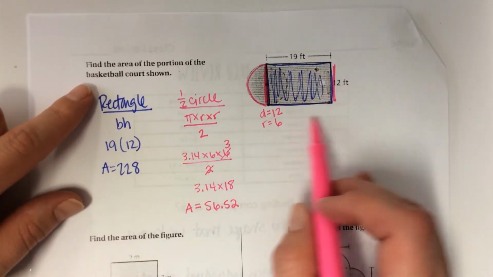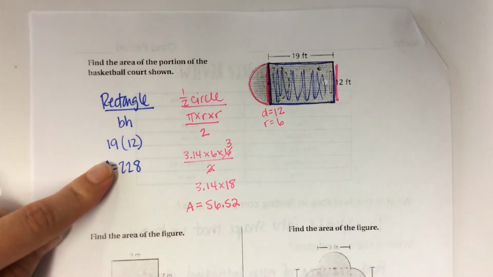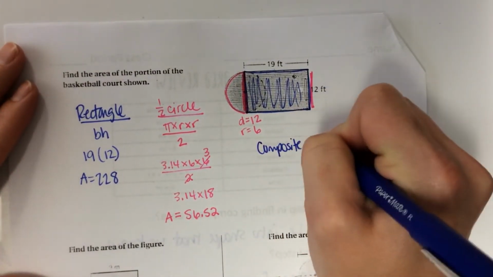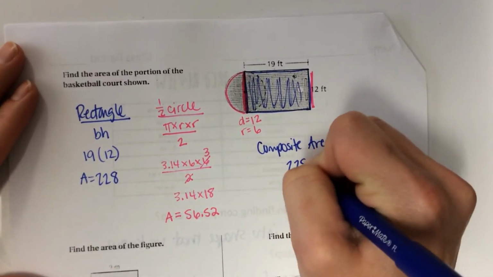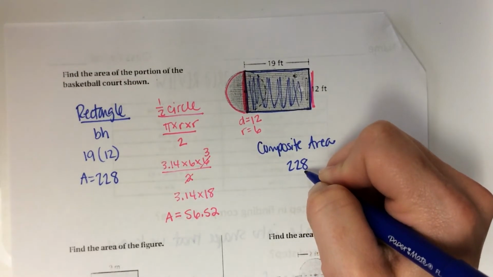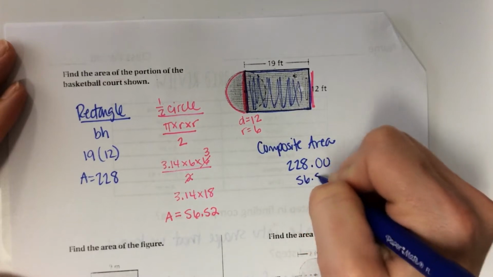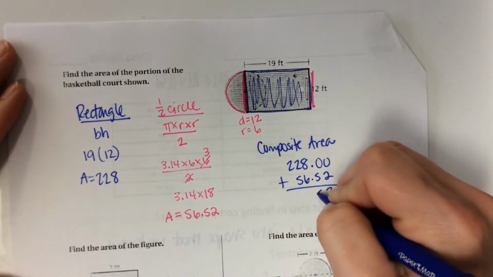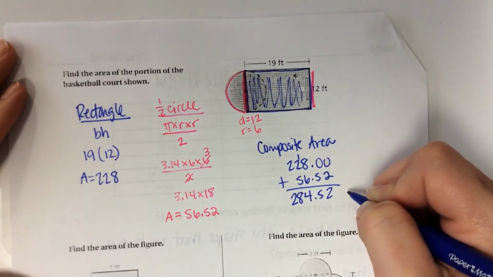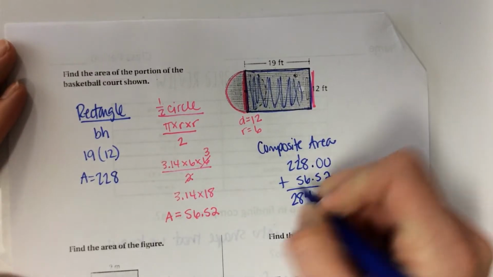Okay, well, it's asking for the area of the portion of the basketball court. So that's everything I see here. So that means I'm going to have to put my 2 areas together. So for composite area, we will have 228 plus 56.52. Remember, with the decimal, you have to line up your decimals. So this 228 would need some decimals. So composite area would be 284.52, and here's our unit, feet squared.